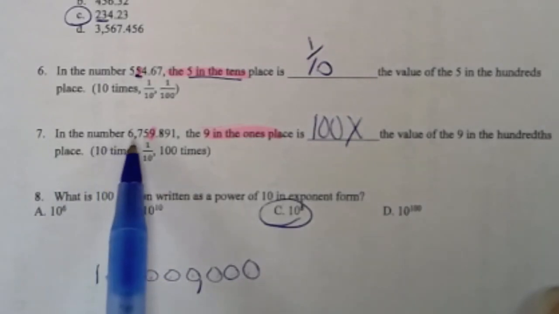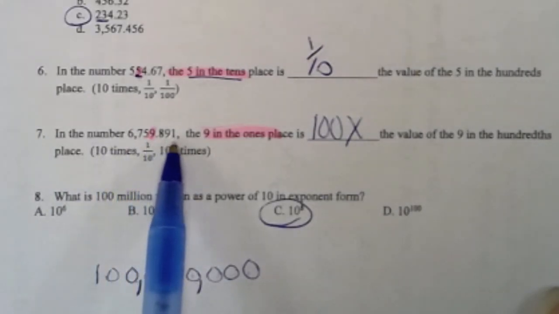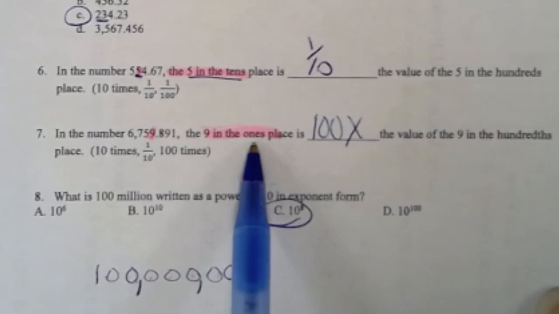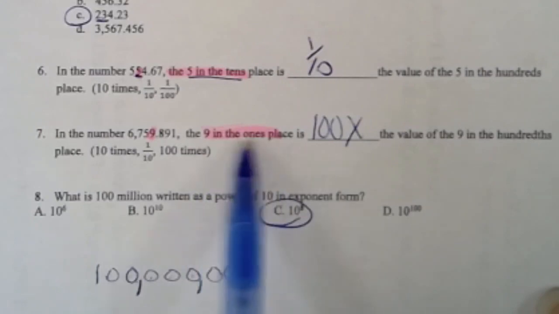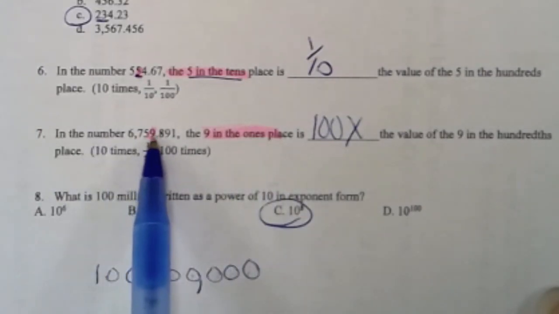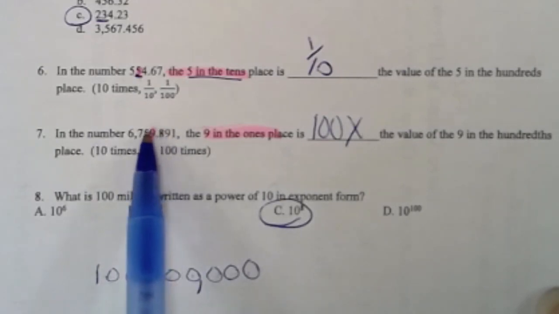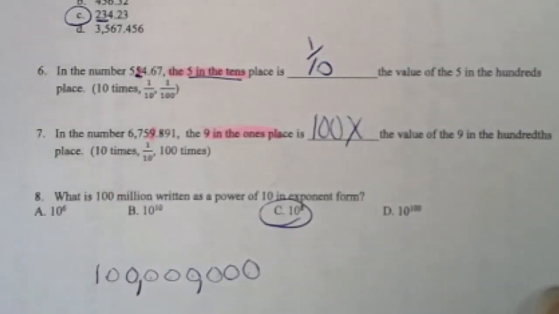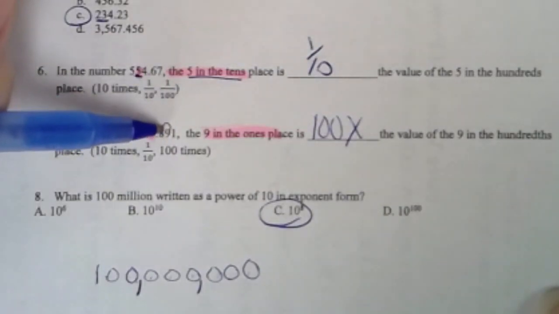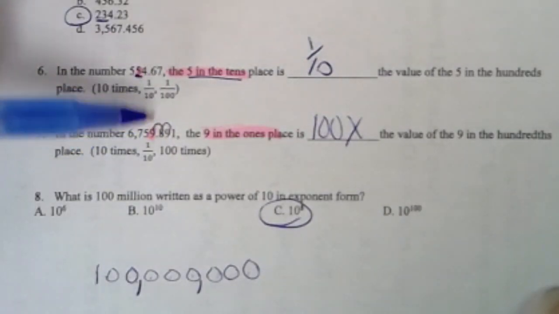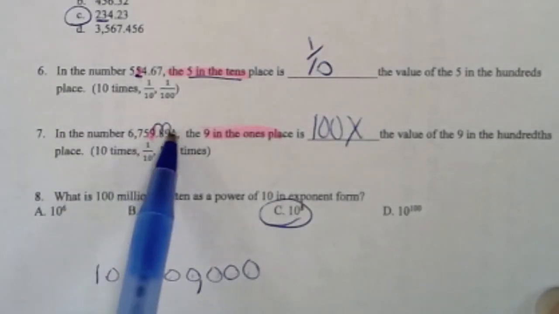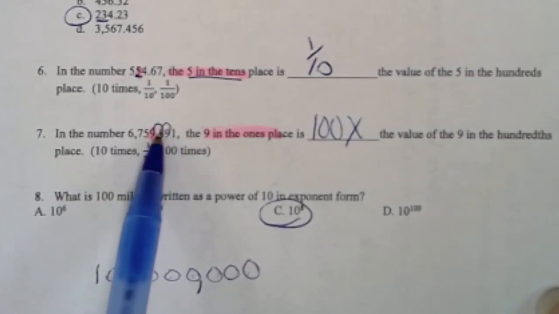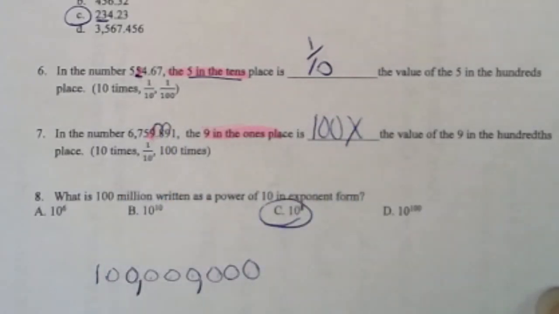In the number 6,759 and 891 thousandths, the 9 in the ones place is blank the value of the 9 in the hundreds place. So the 9 in the ones place is what came first. I'm going to highlight that 9 in the ones place. My highlighted 9 is to the left of my not highlighted 9. So I moved left, but this time I moved 2 place values left. So when I'm moving left, that's multiplication, and every time I move left and multiply, it's 10 times. So 10 times 10, that's 100 times the value.